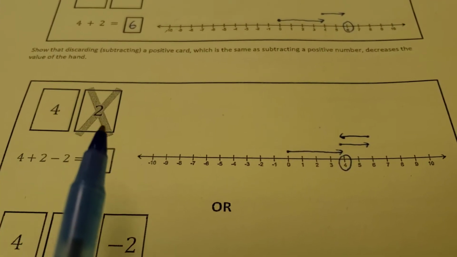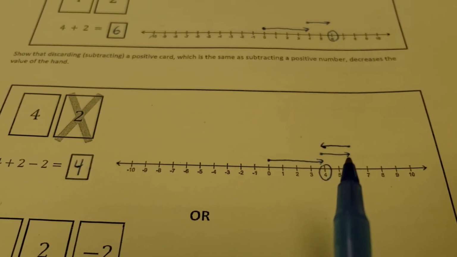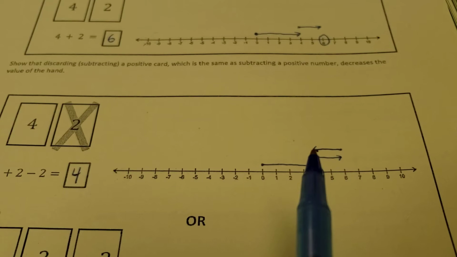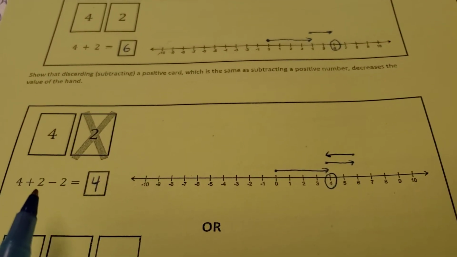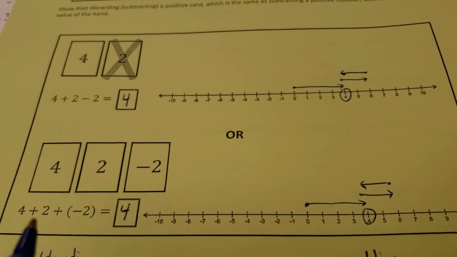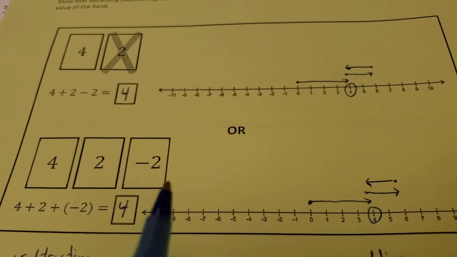So if you had that 4 and a 2, kind of like we had just now, we have a move right 4, move right 2, you're at a 6. Then they have an X over that card, means you're getting rid of it. So I'm getting rid of 2 points, so it takes me back to a 4. So 4 plus 2 would be 6, then you minus 2 takes you back down to a 4. Or you could think of it as getting rid of a 2 is like getting a negative 2. It's going to move you to the left.